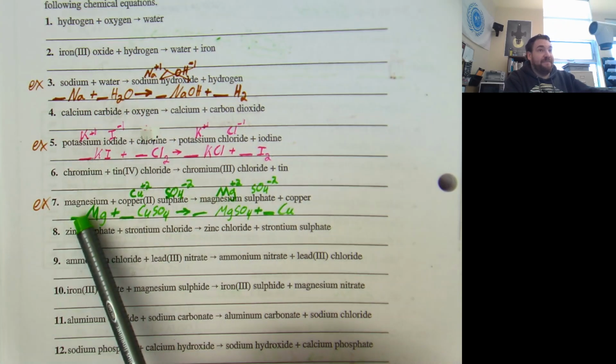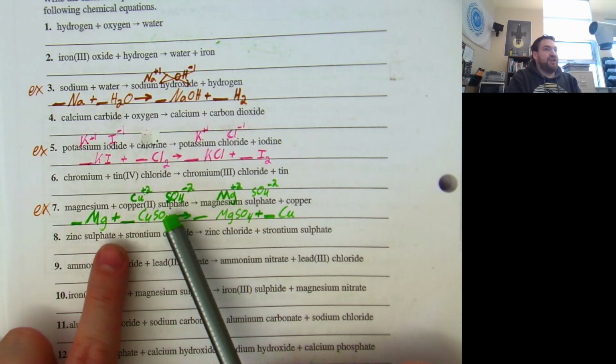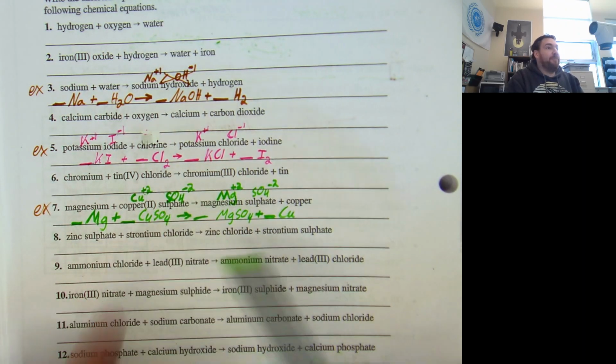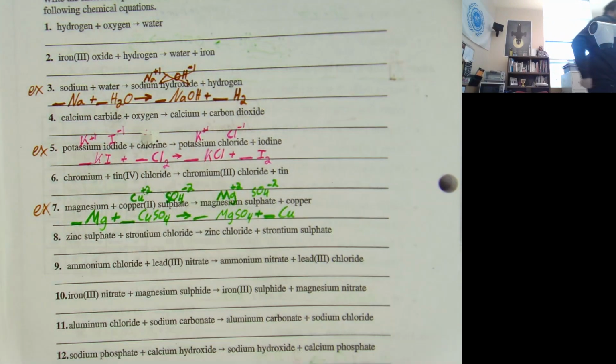But in the presence of magnesium, you can think of this as a super toxic relationship. Copper and sulfate are in a relationship together. It's the meme. You know the meme I'm talking about? Okay, I'm gonna act out the meme.